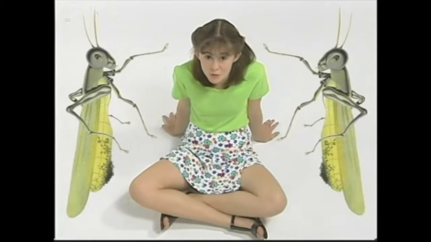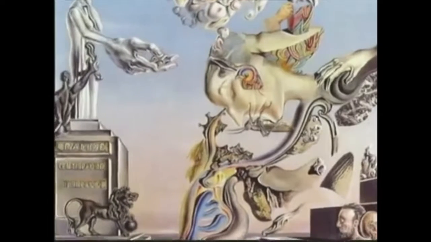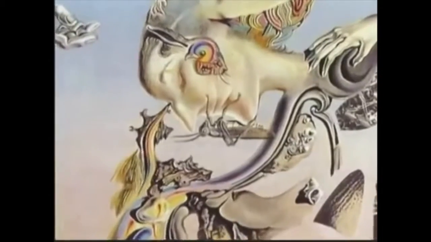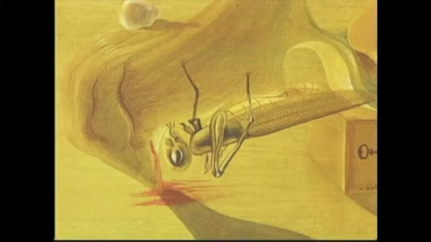The kids at school found out and teased him, threw grasshoppers at him, and hid them in his desk. Dali remembered these events from his youth and began to put grasshoppers in his paintings. He wanted to fill the viewer with the same shock and disgust that he felt.